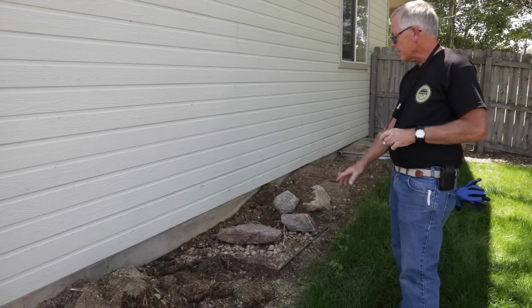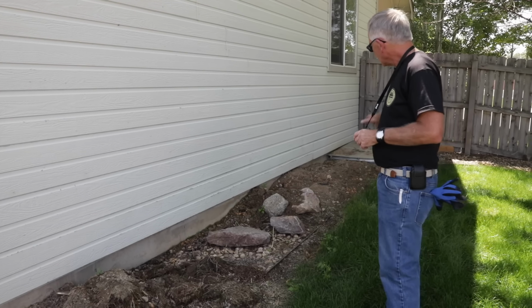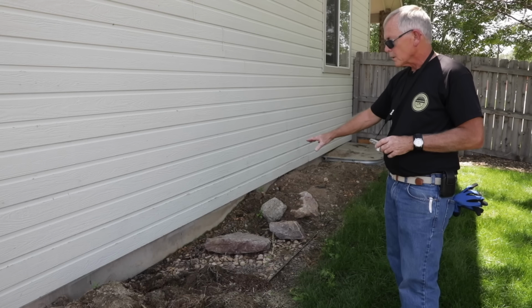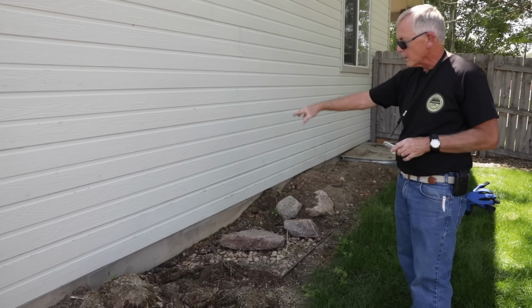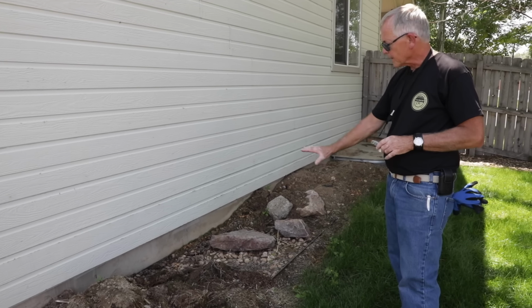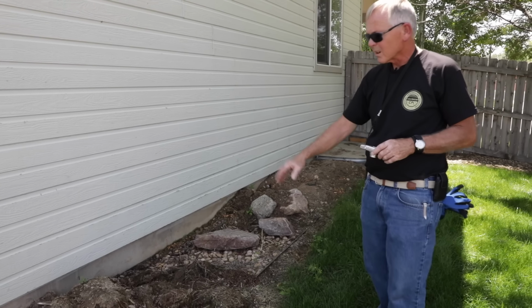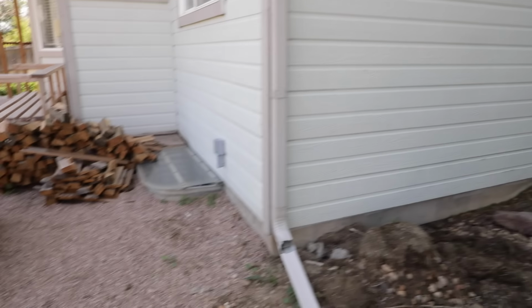In the event that we have a heavy rainstorm, we probably would have pooling water right up against the house, and we don't want that to get up next to the foundation and get into the basement. So this definitely is going to show up as needing work. And that concludes our drainage section.